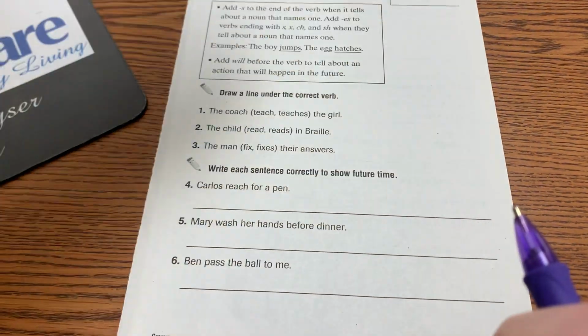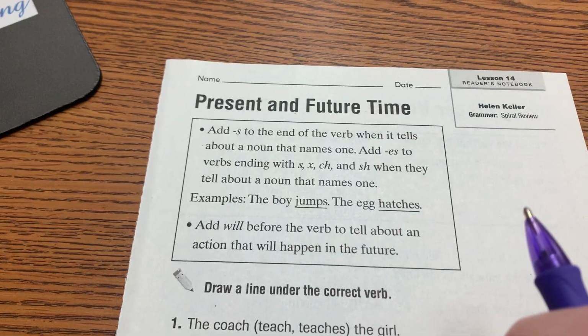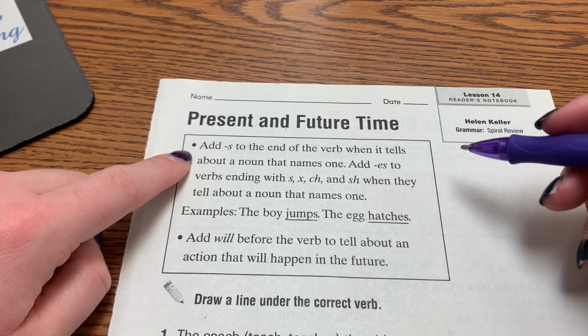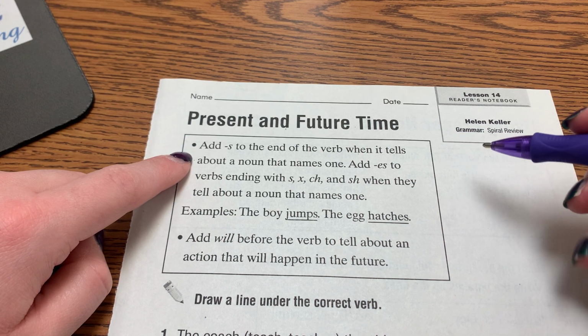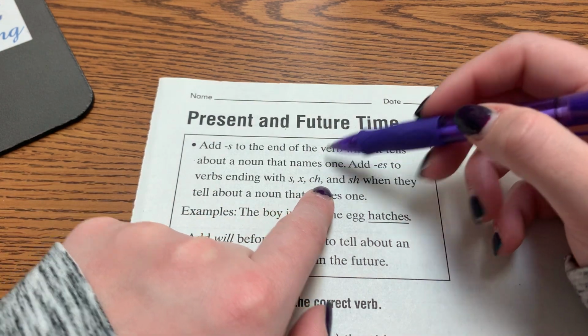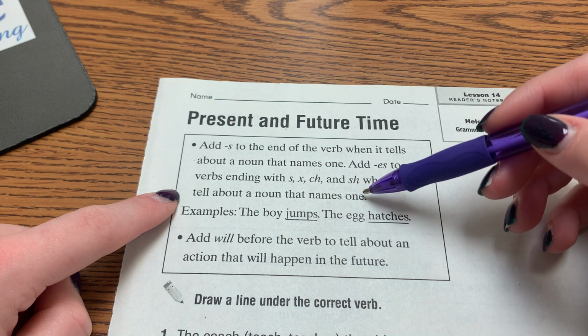Then, turn to page 213. Present and future time. You add S to the end of a verb when it tells about a noun that names one. Add ES to the verbs ending in S, X, CH, or SH when they tell about a noun that names one.